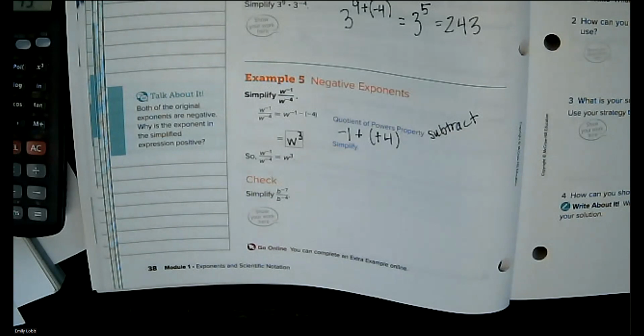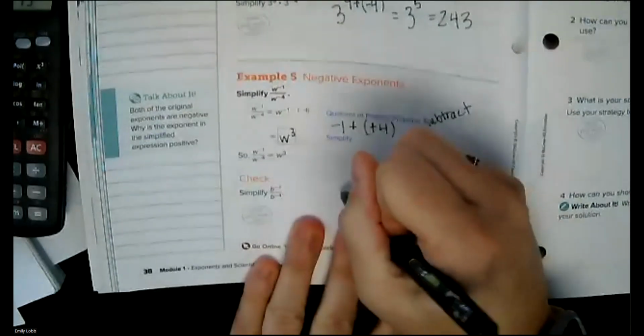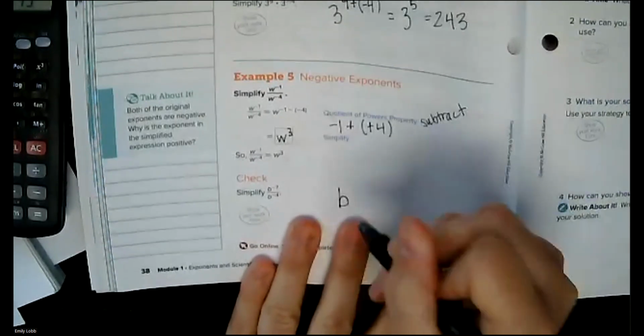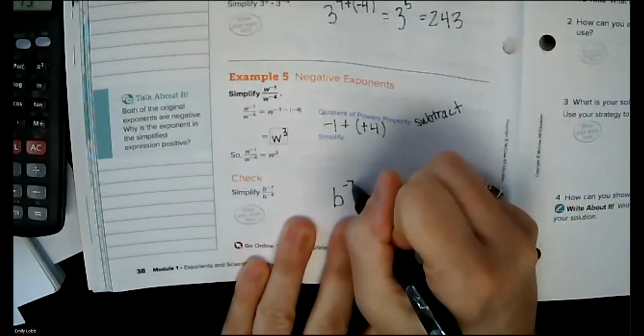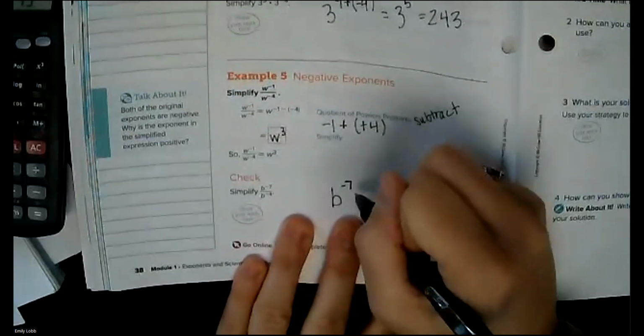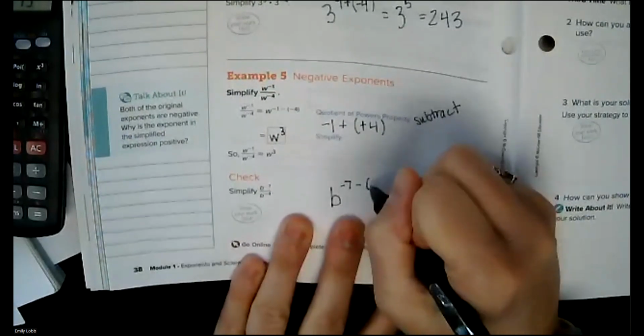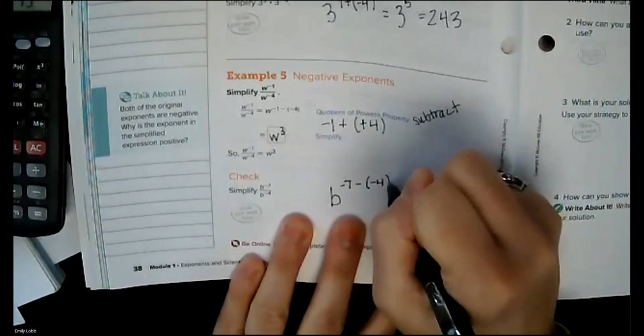So if we're using our quotient of powers property, our base is B. We're taking the top exponent, which was -7, minus the bottom, which was -4.